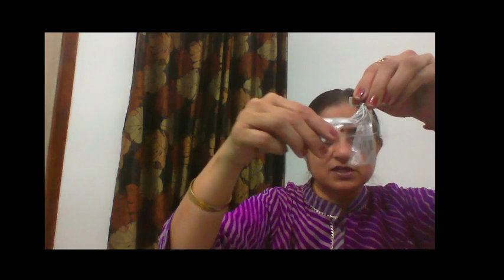So what you have to revise is that the roots are of two types, taproot and fibrous root. Taproot is a single root, and other roots arise from it. But the fibrous root is a bunch of roots coming out of the stem like threads.